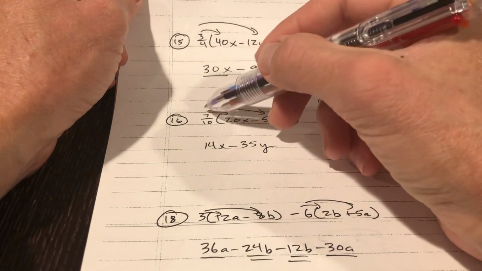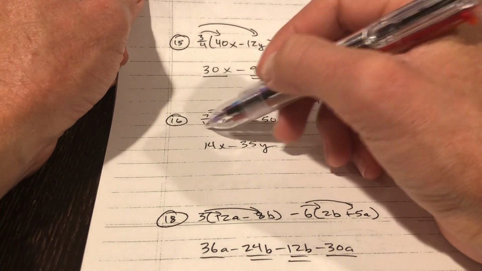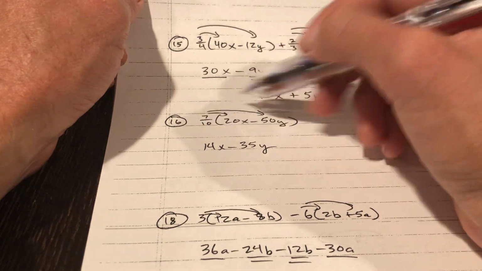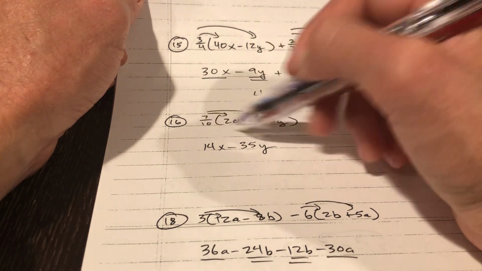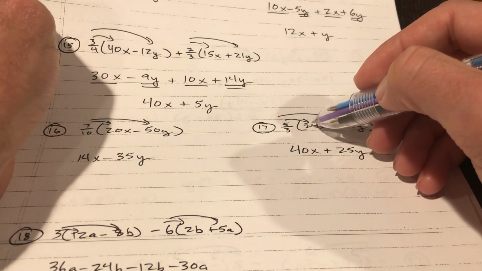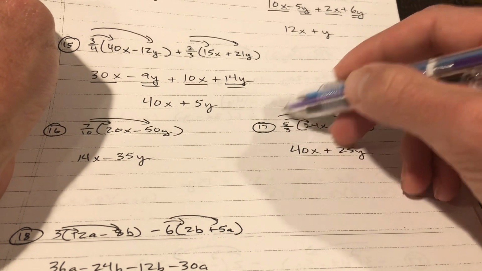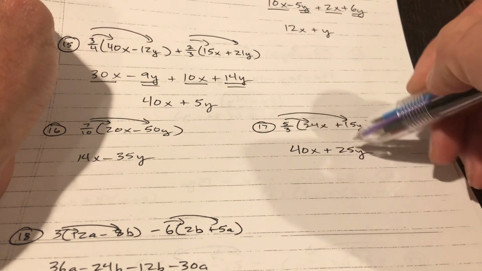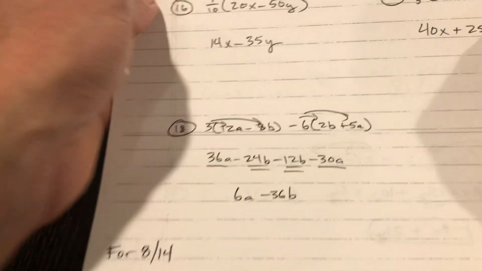And on 16, 7 times 20 is 140 divided by 10, 14x, minus 7 times 50 is 350 divided by 10, 35y. 5 times 24 is 120 divided by 3, 40. 5 times 15 is 75 divided by 3, 25y.